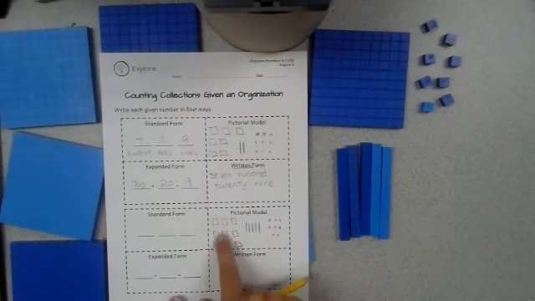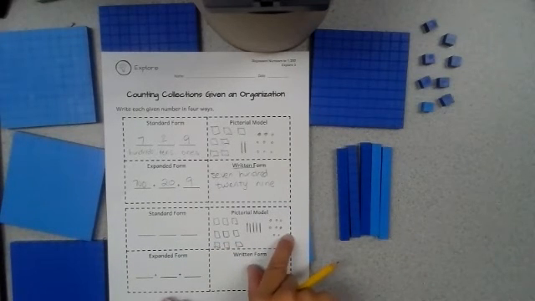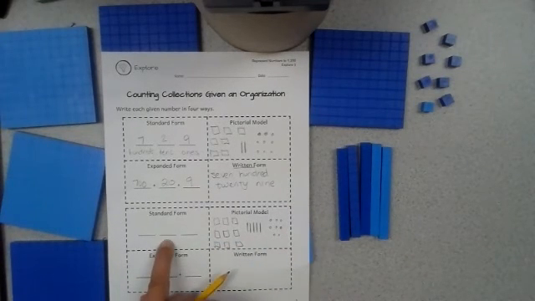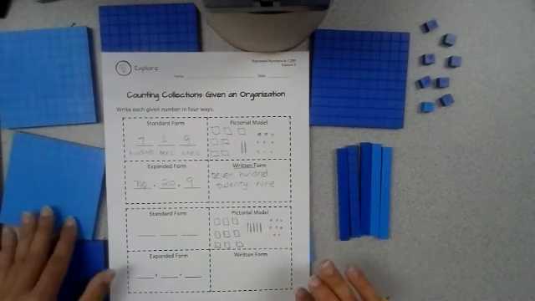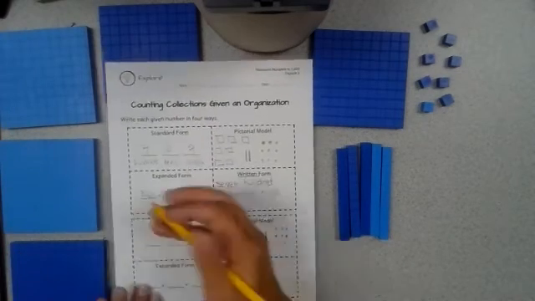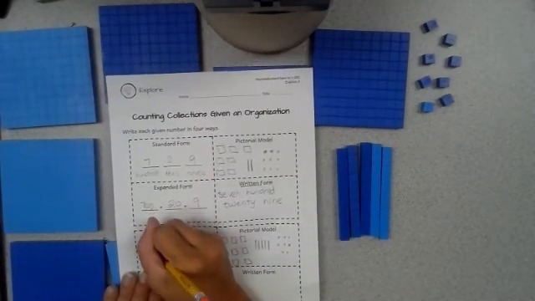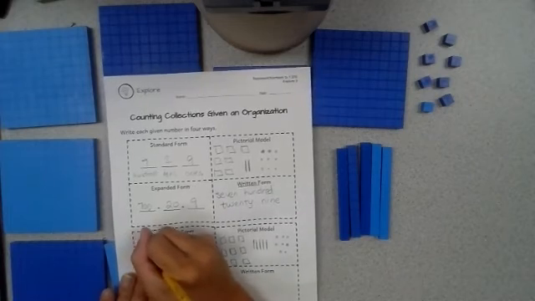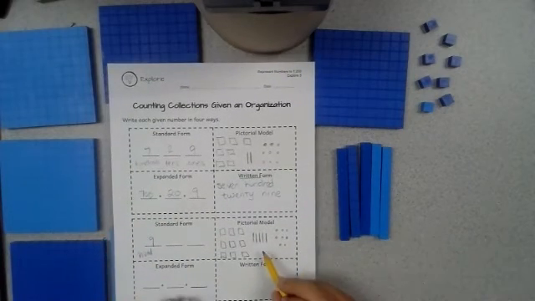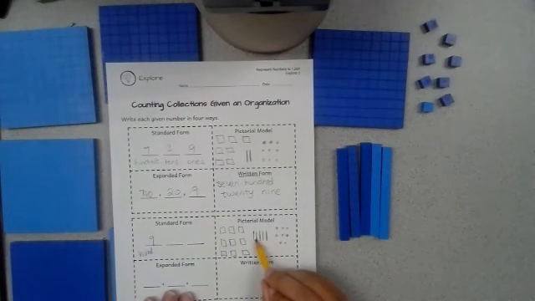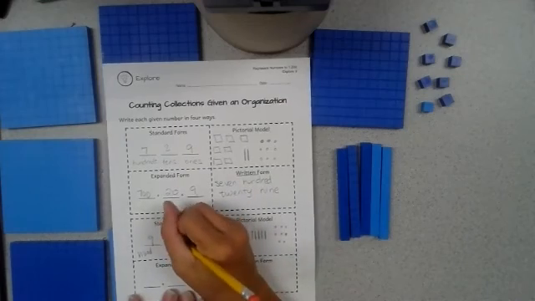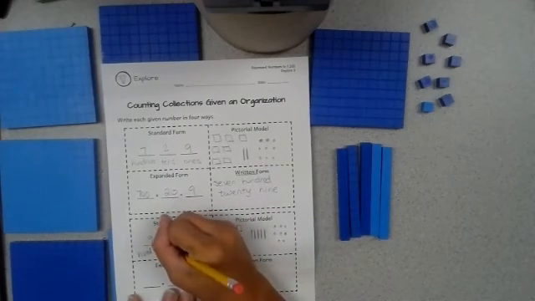Good, so I finished my pictorial one. Now, we're just gonna write it as a number in our standard form. We said we had 9 hundreds, because remember that's a hundreds. How many rods did we have? 1, 2, 3, 4, 5. Those are our tens.